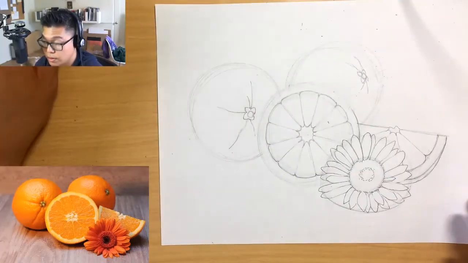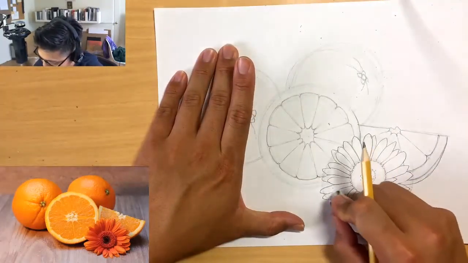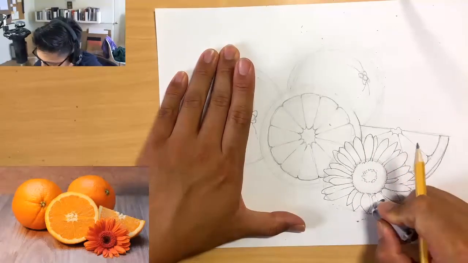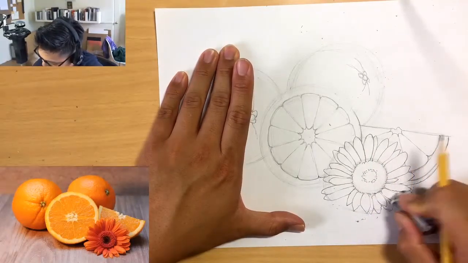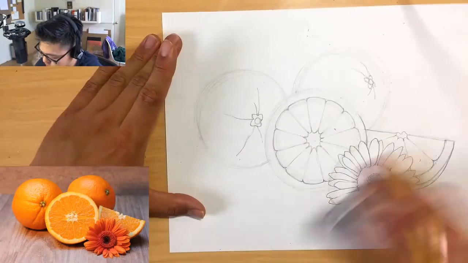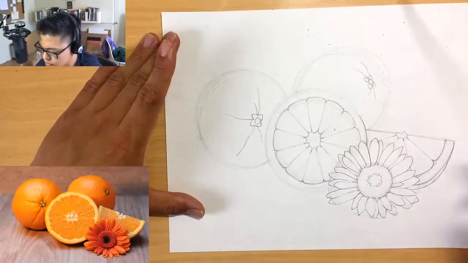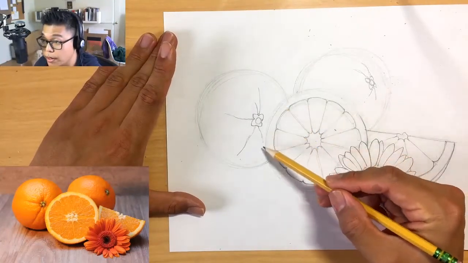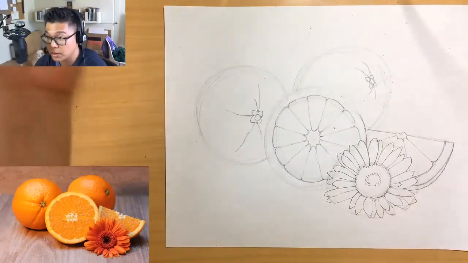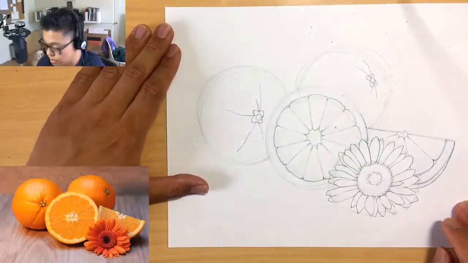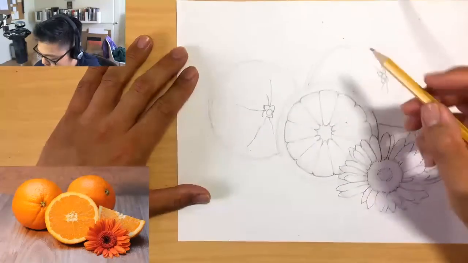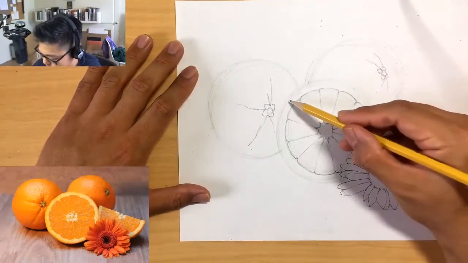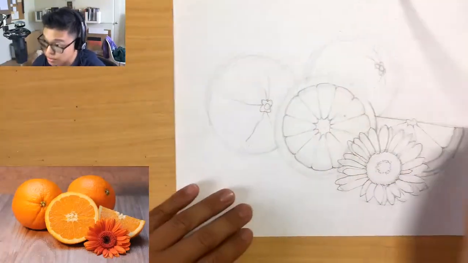Now all there's left to do is clean this up, right? I don't need this construction line of the circle for the flower anymore. And I want to go back in there and darken in some of the outlines, right? The outermost lines of these oranges. I'm going to start with this orange. But here's a trick, guys.